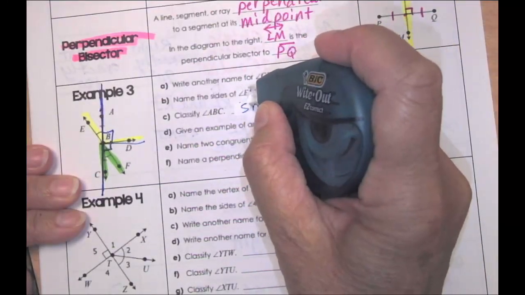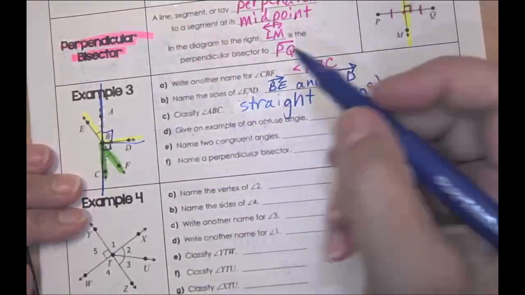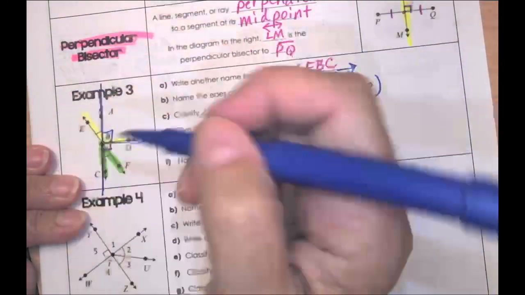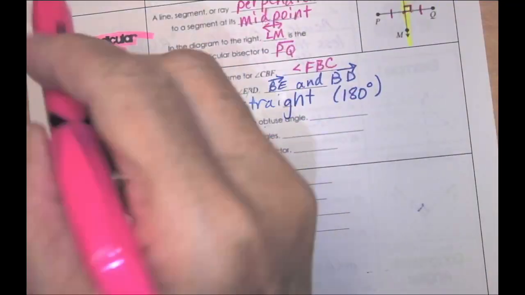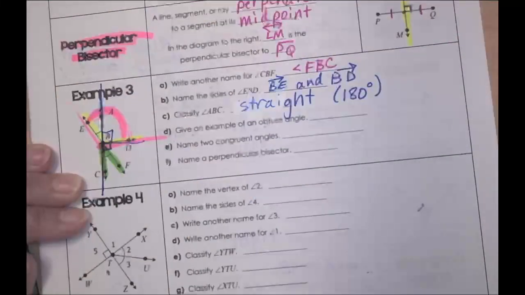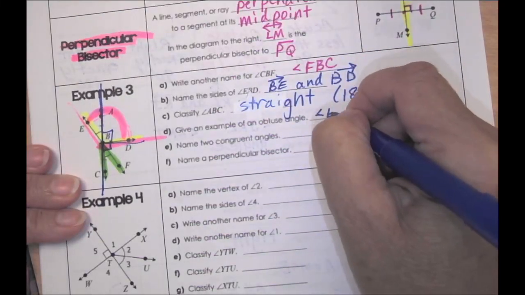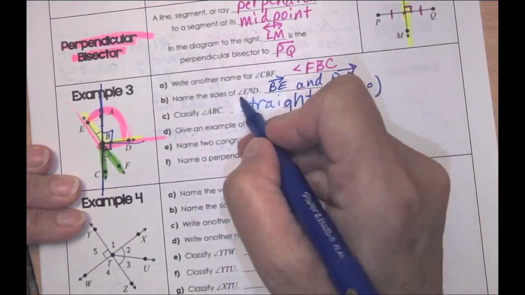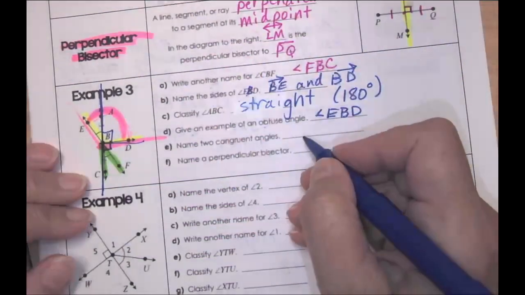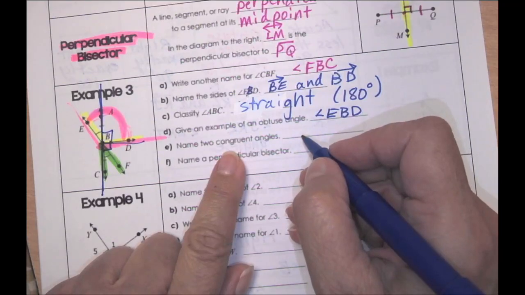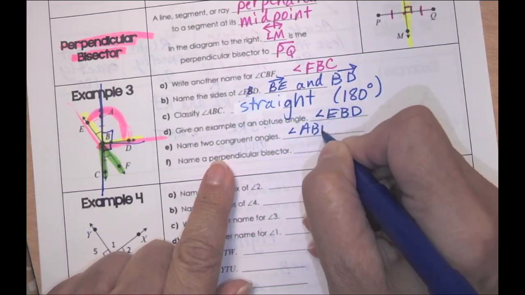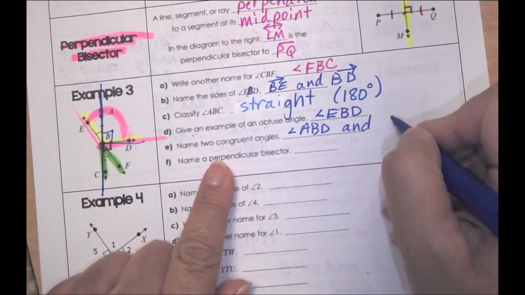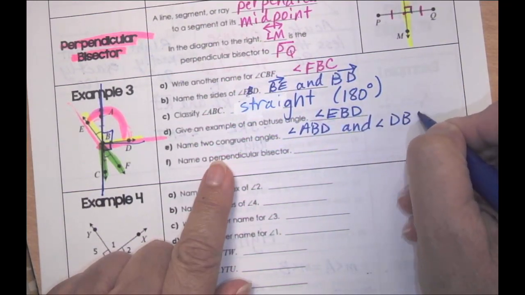Give an example of an obtuse. Obtuse has to be between 90 and 180. So I have choices here, but I see this one. If I took this right angle here and kept going over here, then an obtuse angle would be angle EBD, which we looked at before because we named its sides. Name two congruent angles. Well, I already pointed out to you that these were both right angles, therefore they're congruent because they have the same measure, so I can say angle ABD and angle DBC.